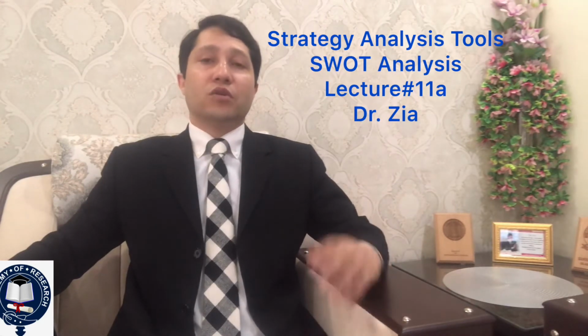Often these are plotted on a simple 2 by 2 matrix. In a 2 by 2 matrix, the SWOT diagram can be like this: on one side you have strengths, on the other side weaknesses, and then you have the threats and opportunities.